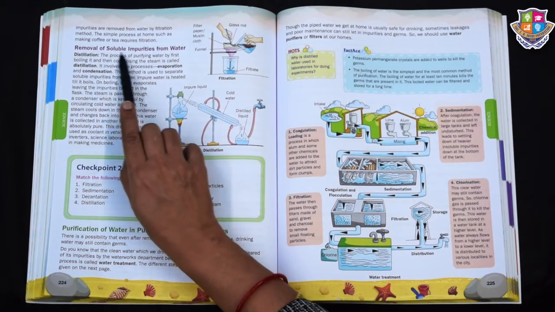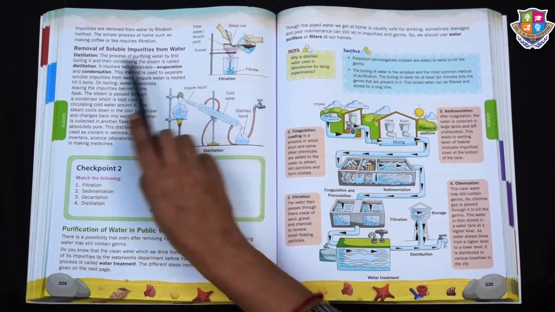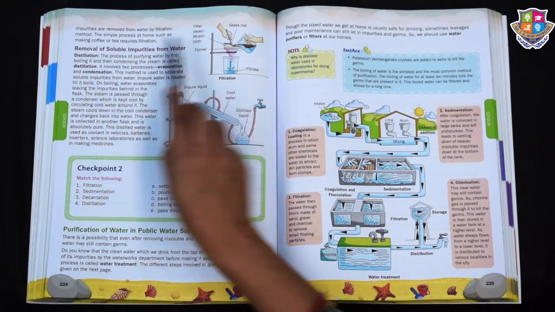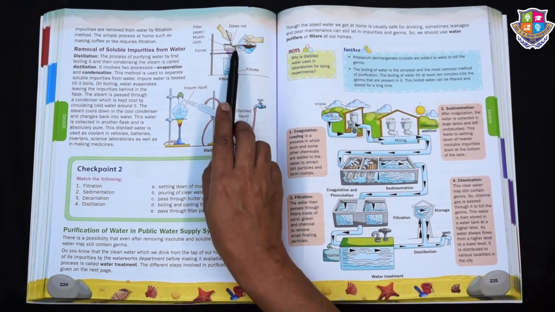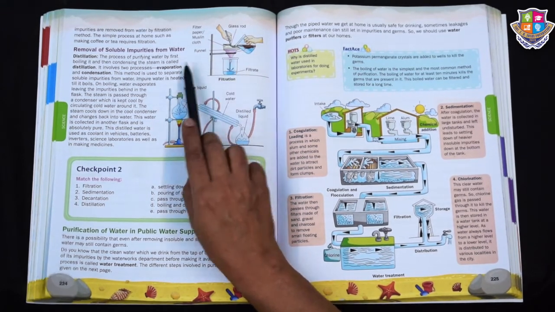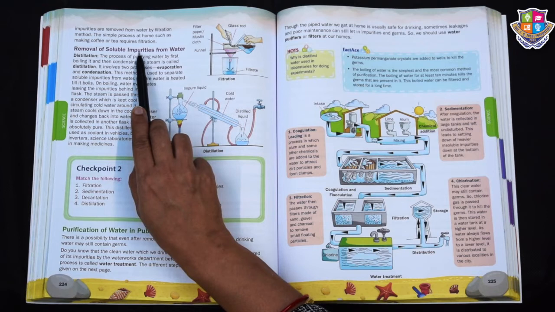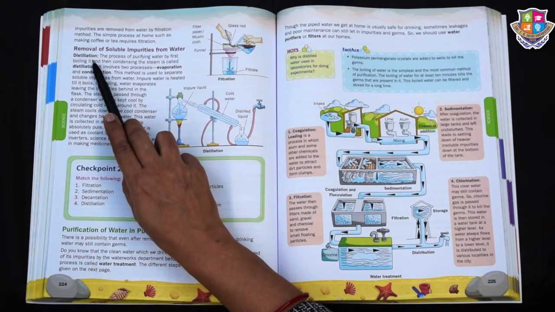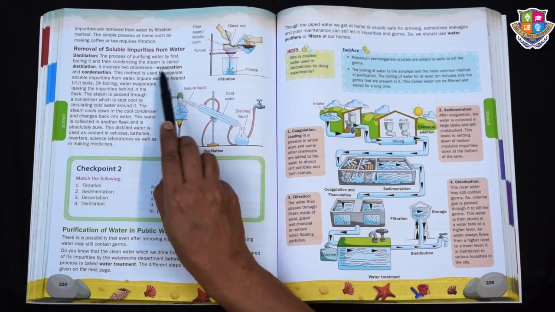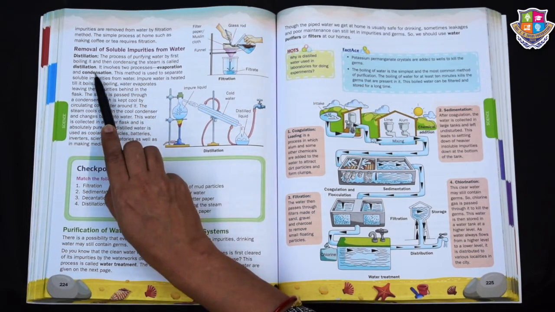Now, removal of soluble impurities from water: distillation. This is the process. When insoluble impurities were there, we were using decantation, sedimentation, filtration. Now, when the impurities are not seen, we will do distillation. Quickly we will see the two processes involved in distillation: evaporation and condensation.